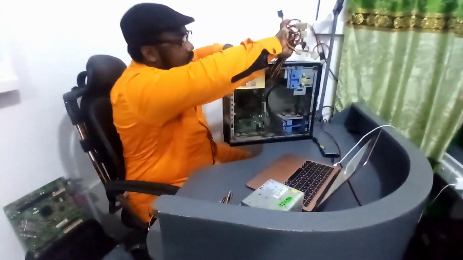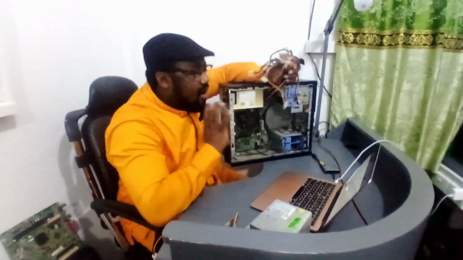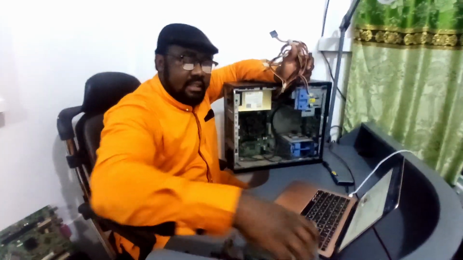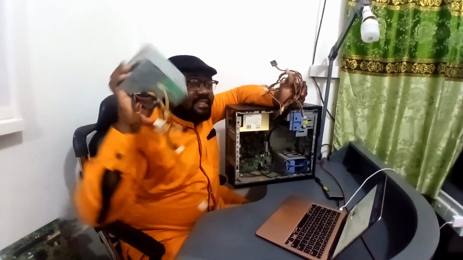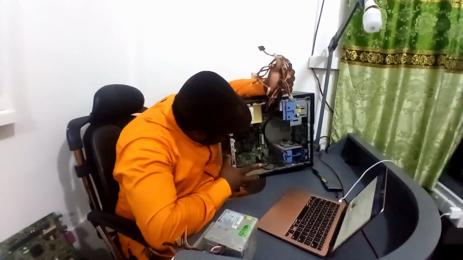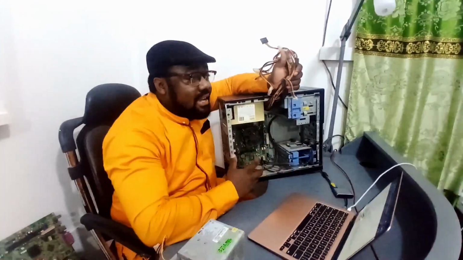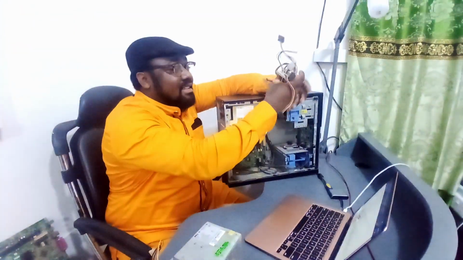Can you see all these wires? They are all coming from the power supply unit. This one, you see the wires are not that many. But when you look into a computer system and you see a lot of wires, most of them are coming from the power supply unit.